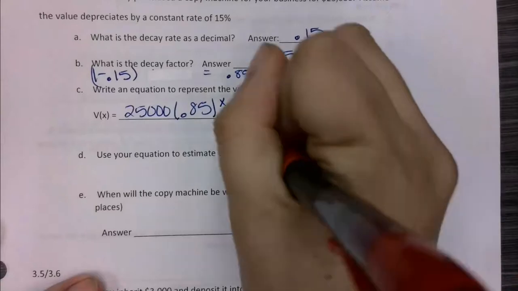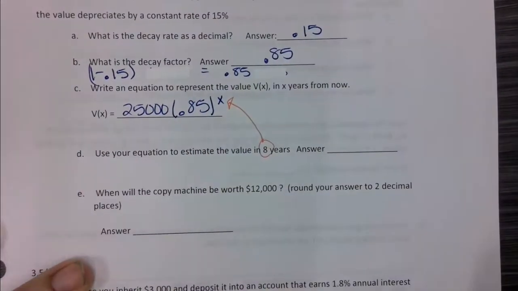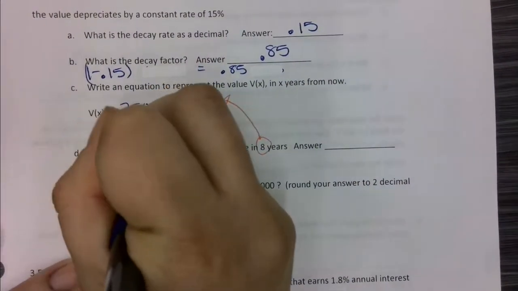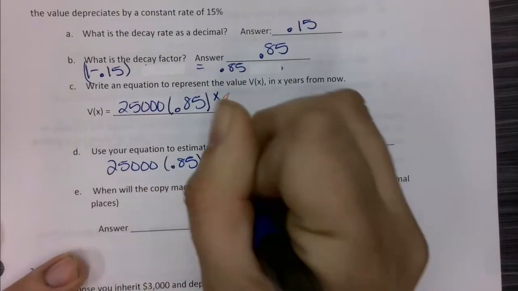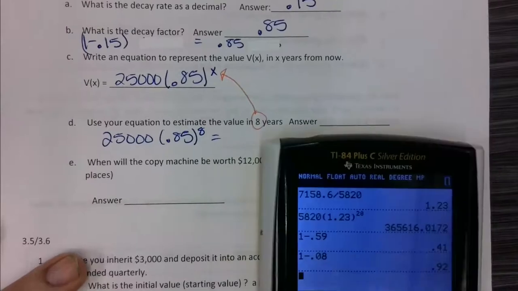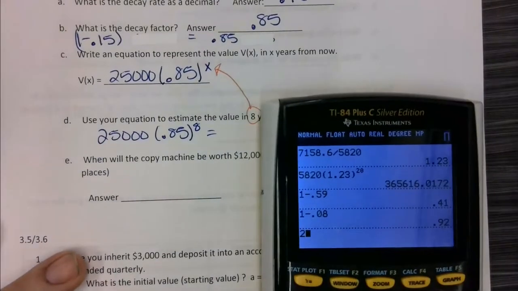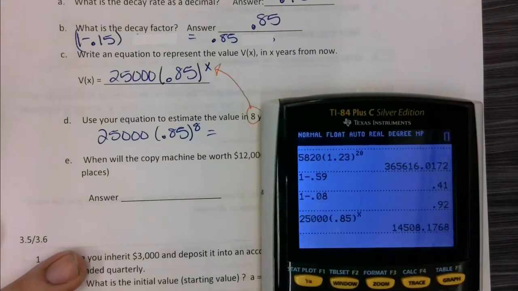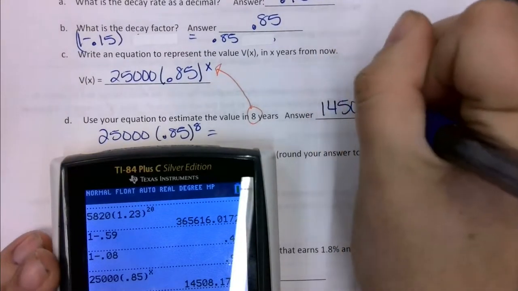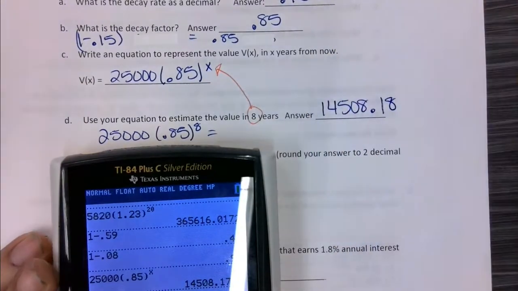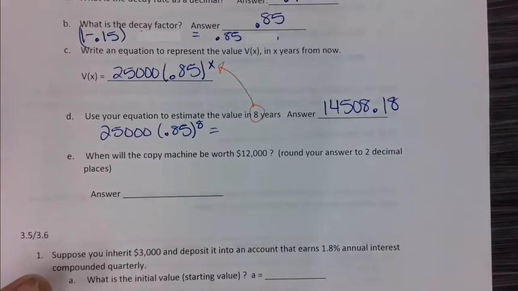So I'm going to take 8 and plug in for X, which gives me 14,508.18. It's money, so I do 2 decimal places.